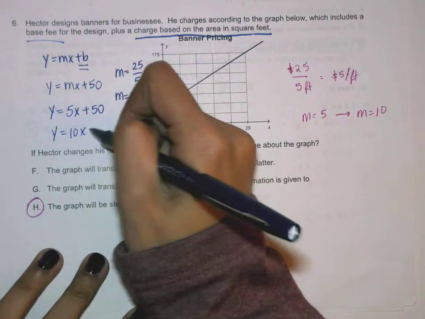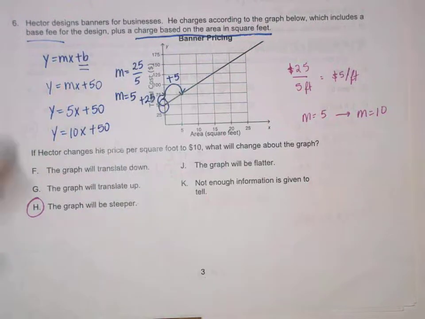And hopefully from your unit on linear transformations, you'll realize this changes the slope of our graph, which makes it, hopefully you can read the answer choices and figure it out. But in case you do not remember, what you can always do is plot it.